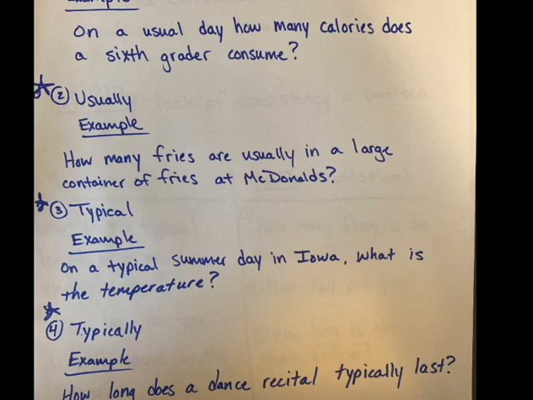The 3rd word that's going to be a key word for statistical questions is the word typical. An example of a question with the word typical in it is, on a typical summer day in Iowa, what is the temperature? I'd say 85. That's my guess. The last word that we're going to take a look at is the word typically. Okay, an example of a question would be, how long does a dance recital typically last? I've only been to 1 or 2 of these, but I think they last at least 2 hours, so 120 minutes would be my guess. What's your guess in minutes?